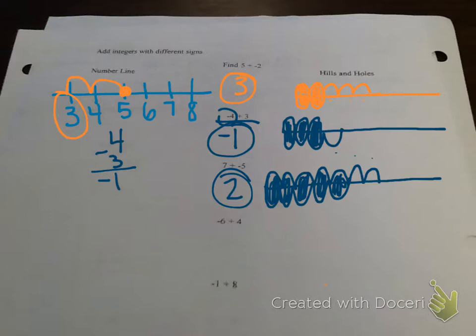Try negative 6 plus 4 and negative 1 plus 8. You may use either Hills and Holes or the number line, but you have to show them using one or the other so that I can see that you know how to use Hills and Holes or the number line to solve.